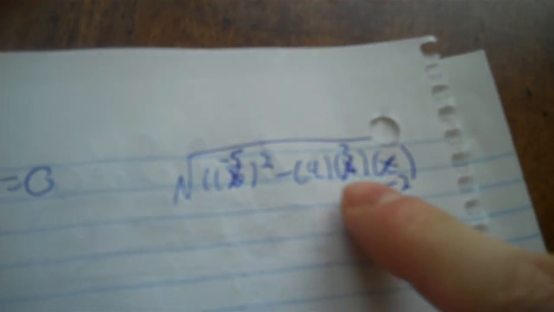Okay, so square root. Second parentheses, first thing we have is the B, which in this equation is negative 5 to the second. So I go minus 5, close parentheses, to the second. Minus, and always a 4. Then A is a 3. And C is a negative 2. Okay, so parentheses 3, parentheses negative 2.